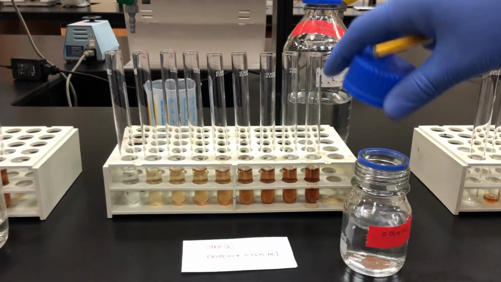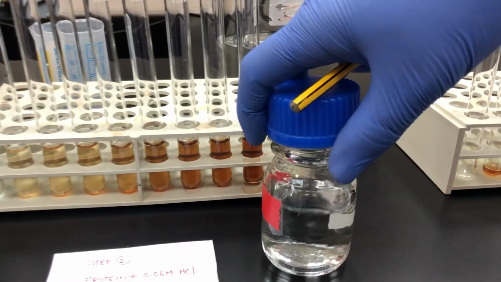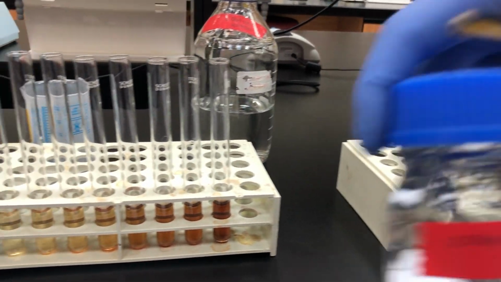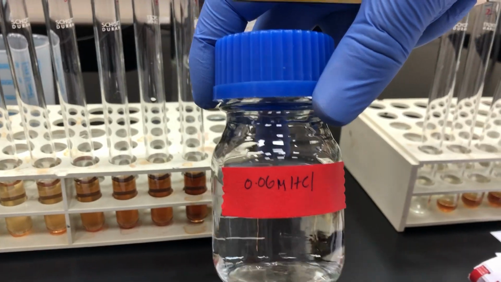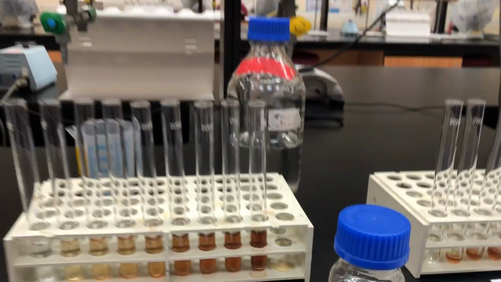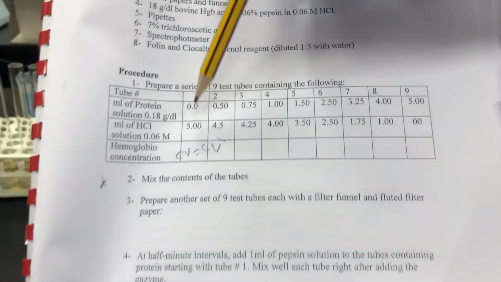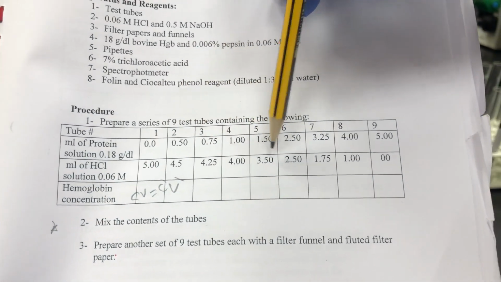After that, we will add the HCl. As mentioned also, please open your manual with me. As mentioned here, we will have HCl. Again, we will add the amount of HCl according to the same amounts in the table, in the parallel tubes. So tube number 1, tube number 2, 3, 4, and so on.